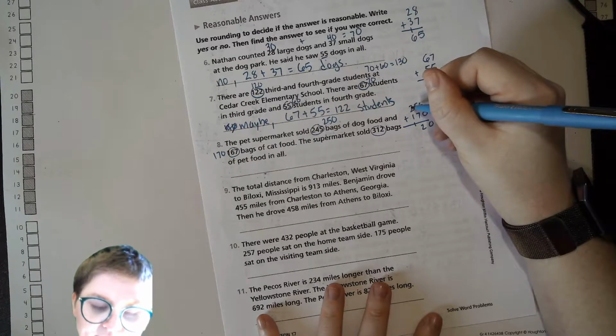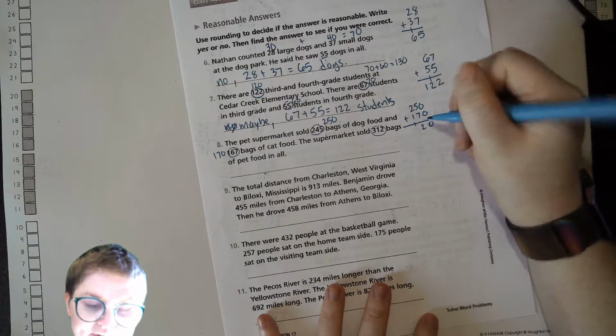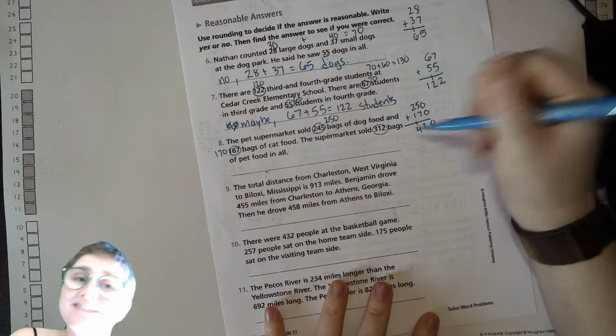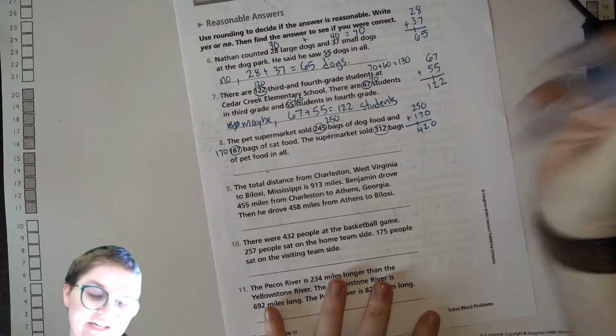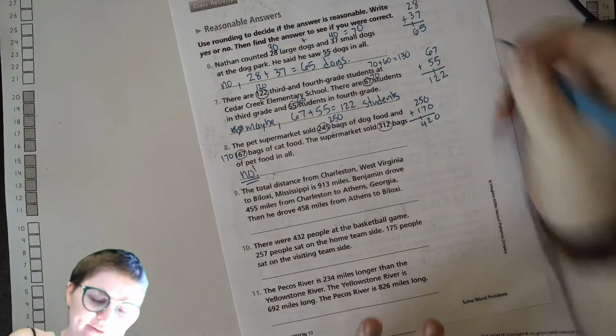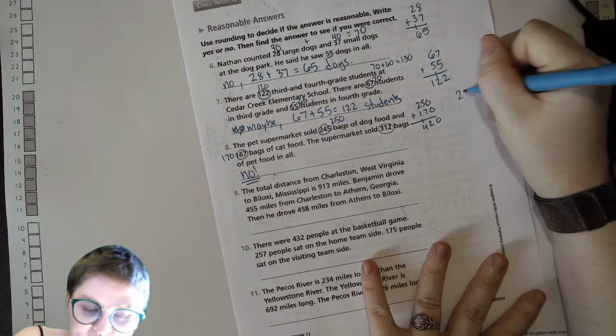Ooh, 2 plus 1 plus 1 more is 4. So that difference, I think, is saying that this is not a reasonable estimate. So no, exclamation mark and underlined. Not close. Now let's do the real math.